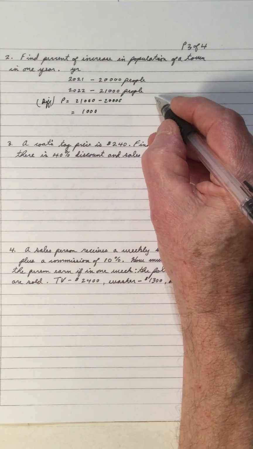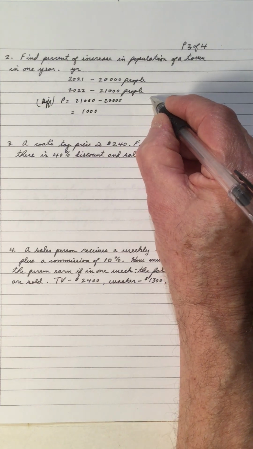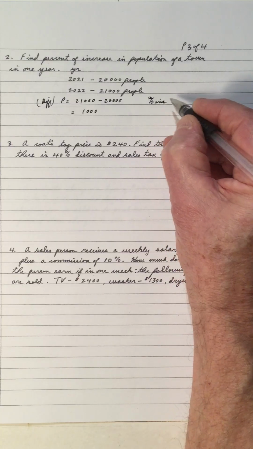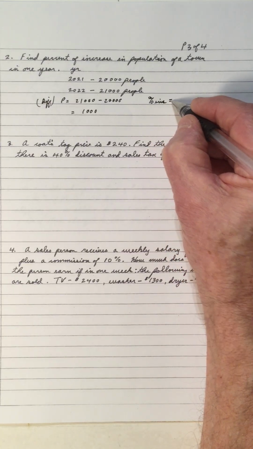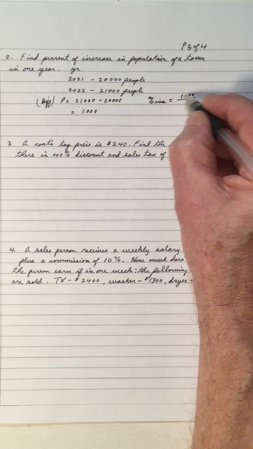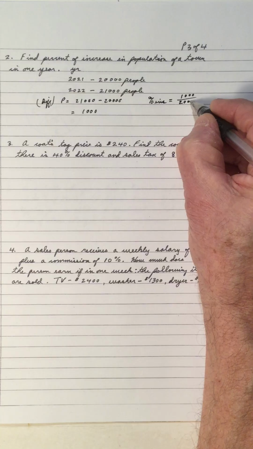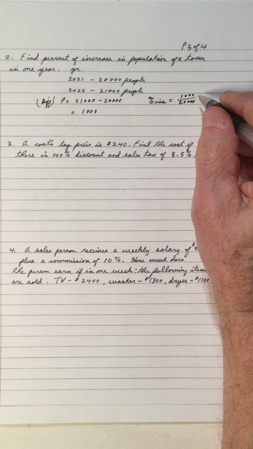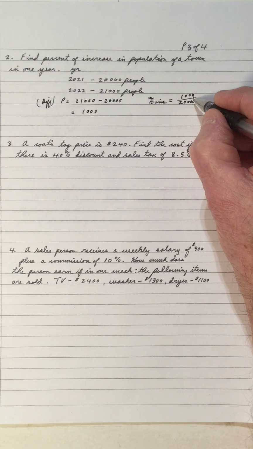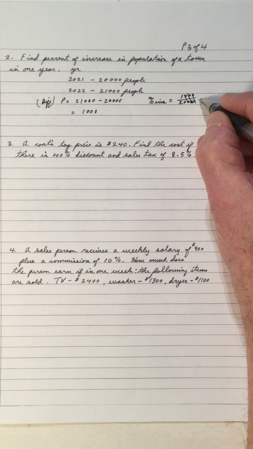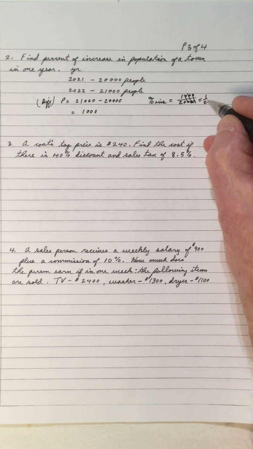So your percent of increase is 1,000 over the initial, which is 20,000. That will give you your percent of increase. You cancel the 0s, and when you do that, you get 1 over 20.